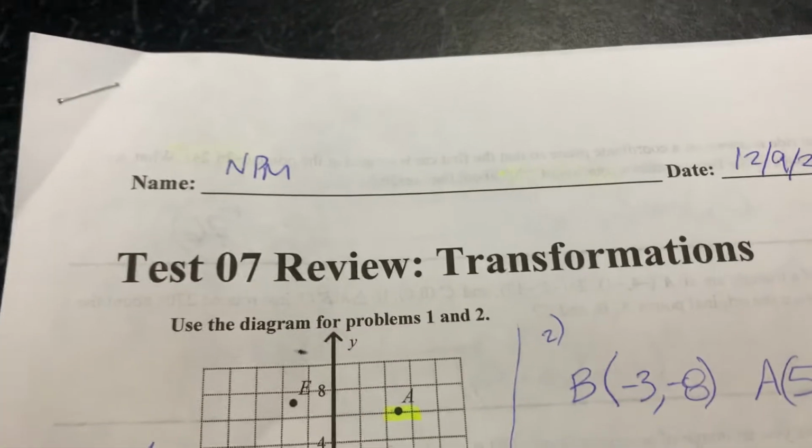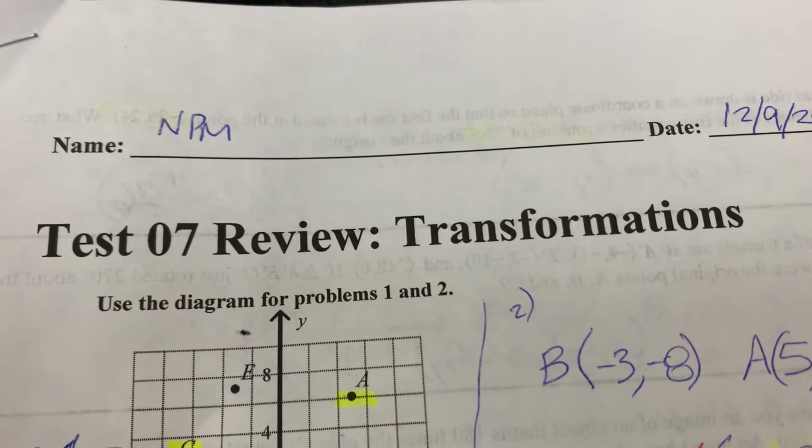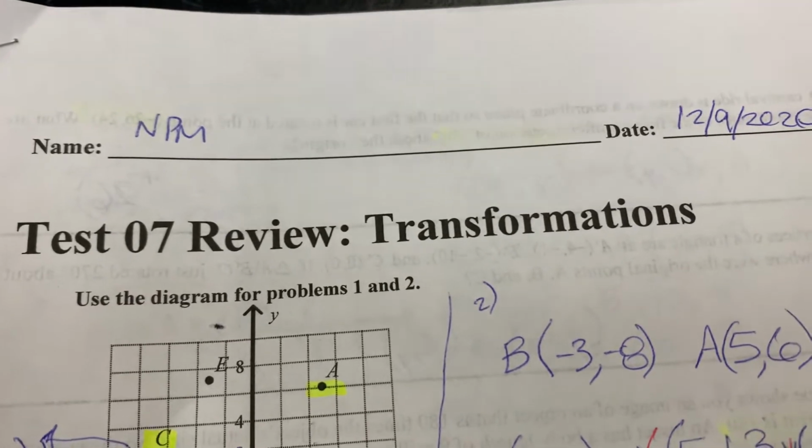Okay guys, I'm going to make a quick little video on the test 7 review. This is on transformations. Okay, so I'm going to go through this kind of quick.